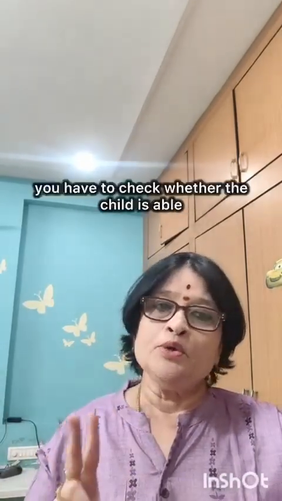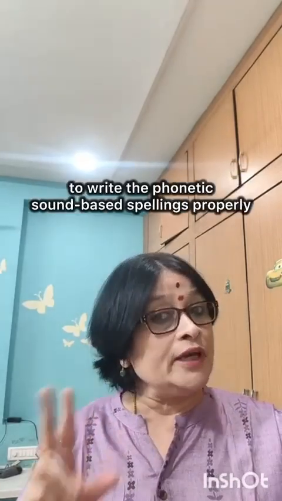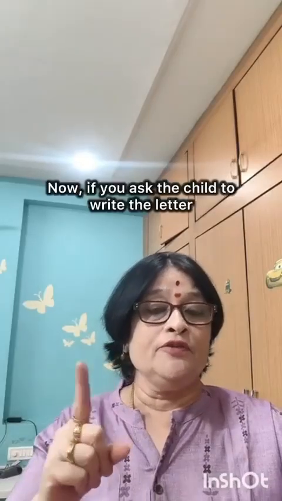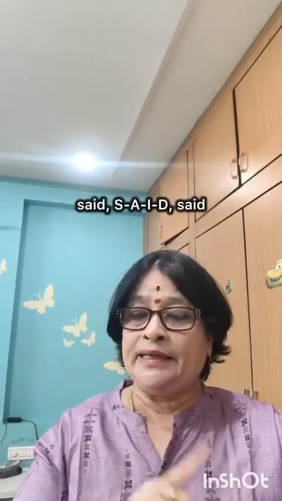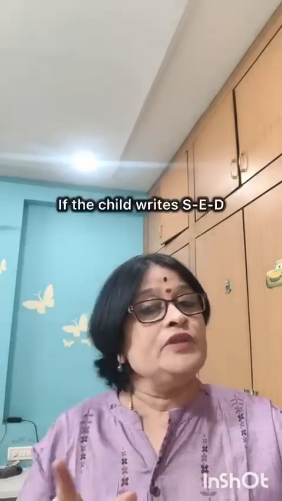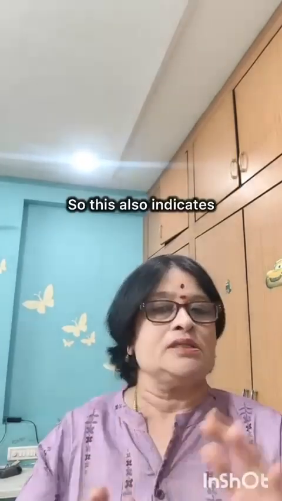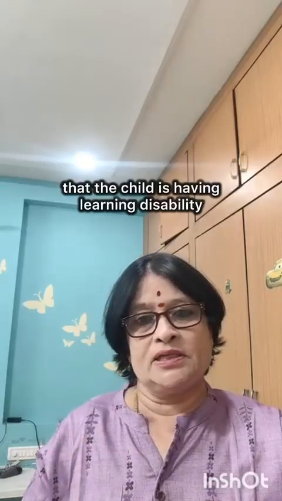And number 2, you have to check whether the child is able to write the phonetic sound-based spellings properly. Now, if you ask the child to write the word SAID, S-A-I-D, and the child writes S-E-D, that is how the word exactly sounds. So this also indicates that the child is having a learning disability.